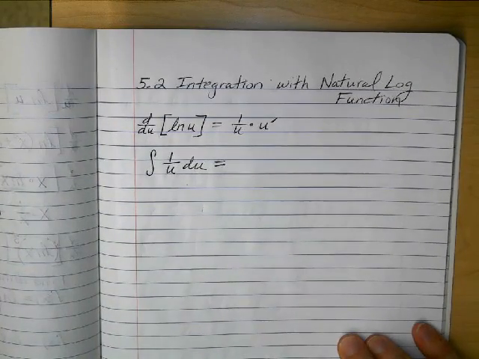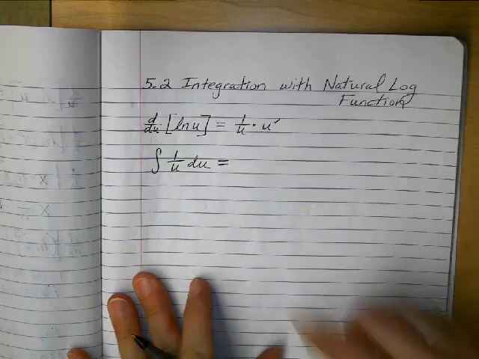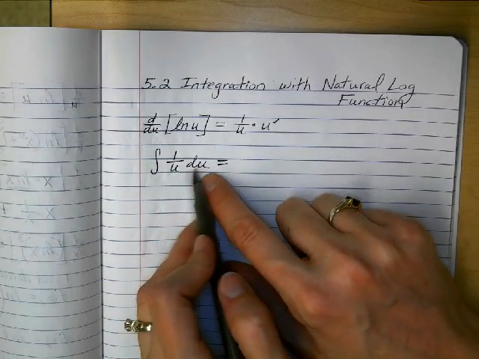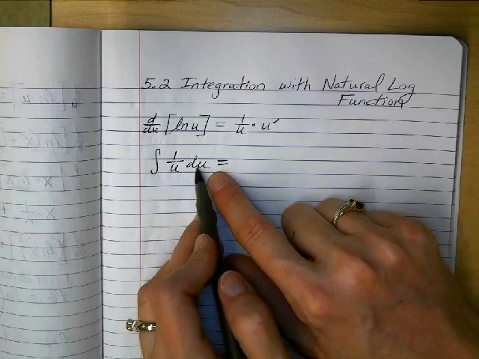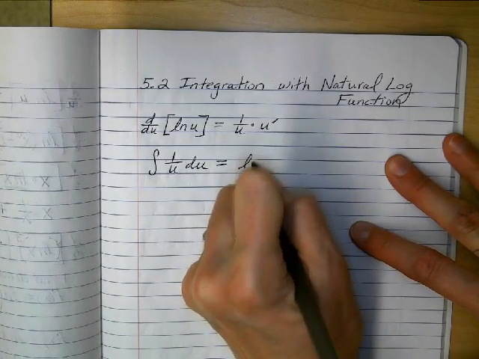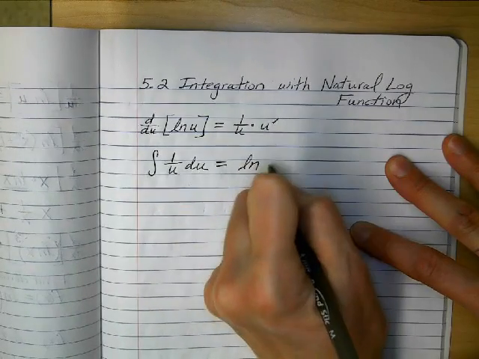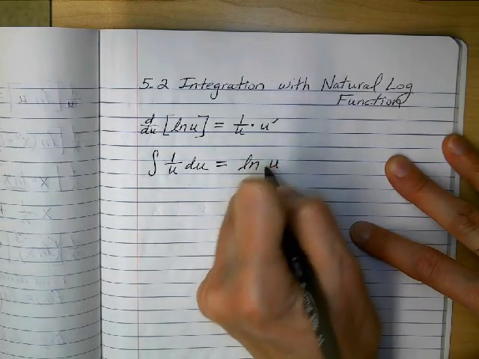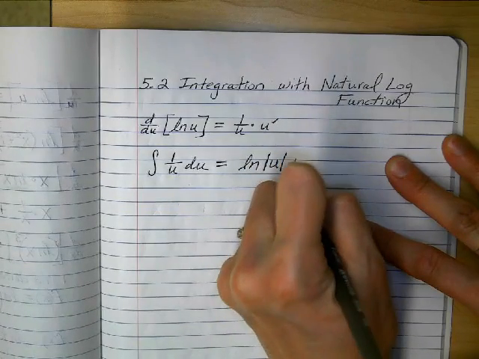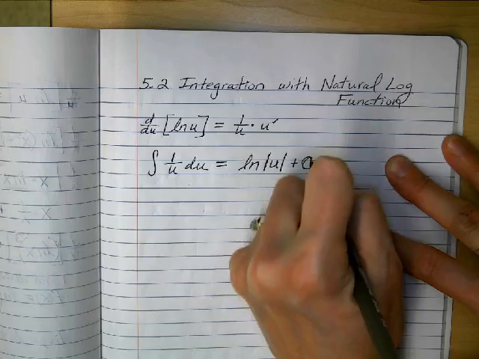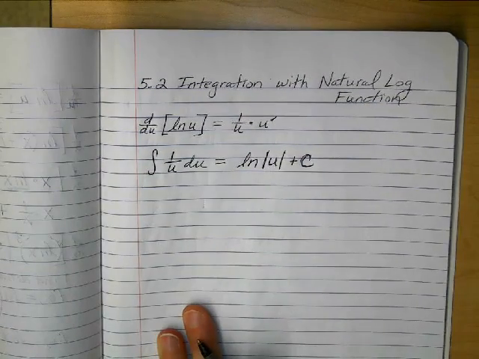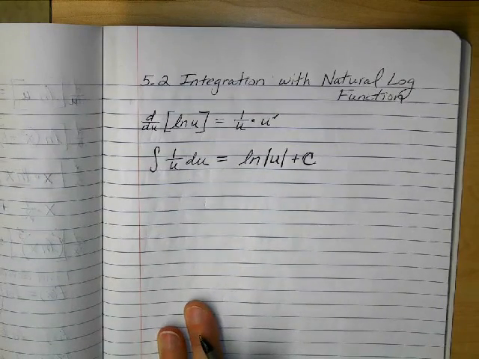Okay, so now it's like going backwards. If you integrate 1 over u with respect to u, it's probably what you expect. It's natural log of u plus c. Now they put absolute value around it: natural log, absolute value of u plus c. Why do they do that?